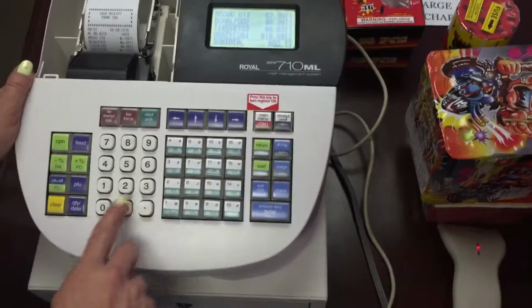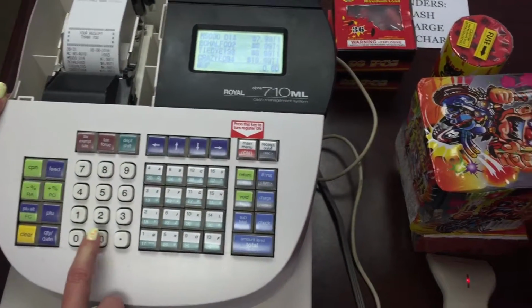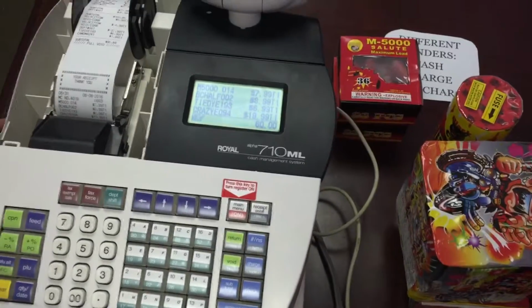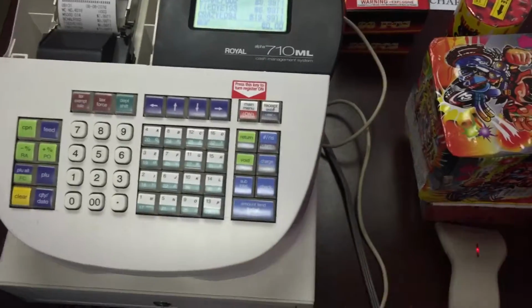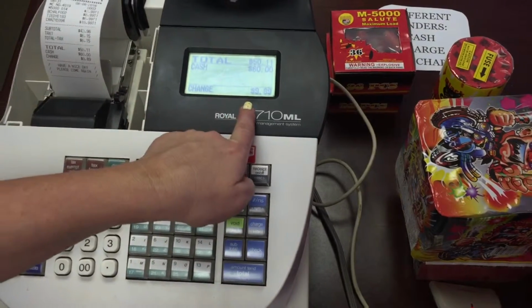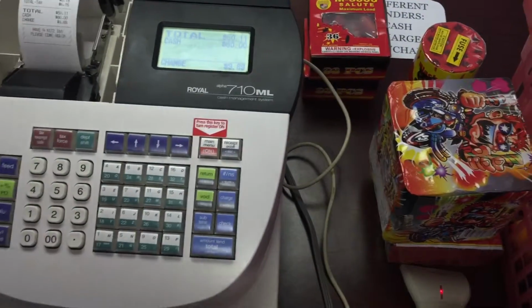You would type in over here, you never use the decimal point, so you would type in 60 and the 00. That shows up as $60. You hit the amount tender total button, which is also considered a cash button, and it will pop up in your drawer. It will also tell you how much change to give to the customer. So that's all you have to do for a cash transaction.